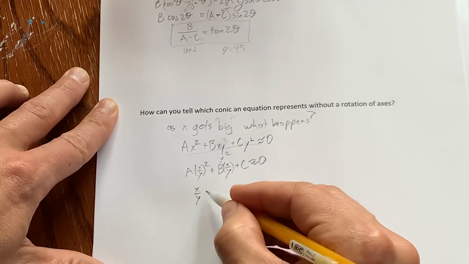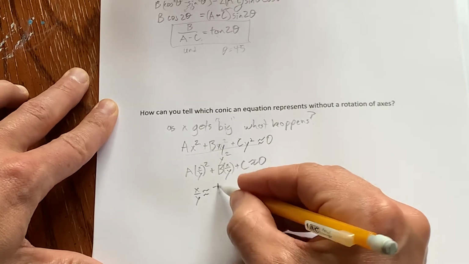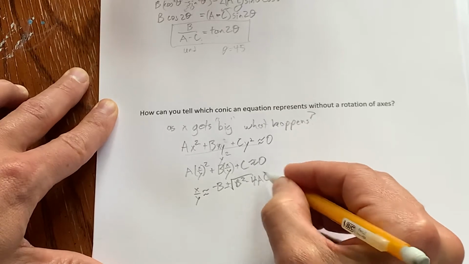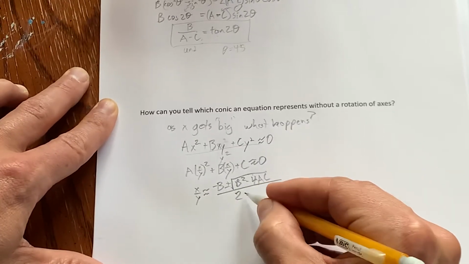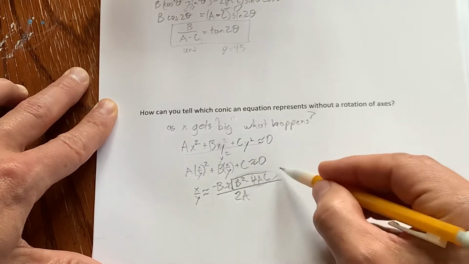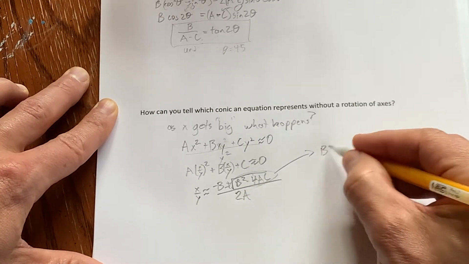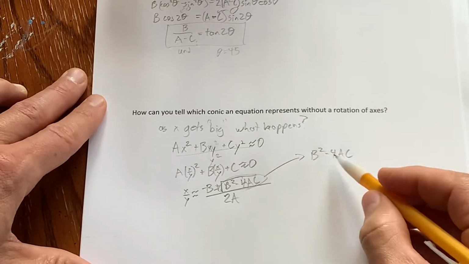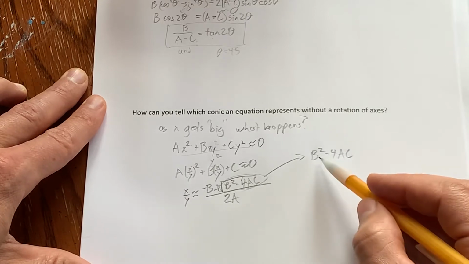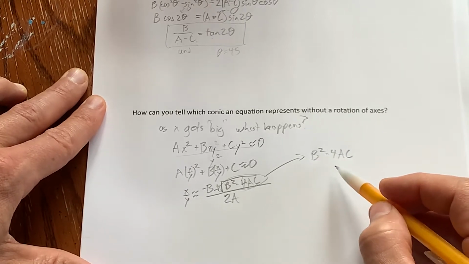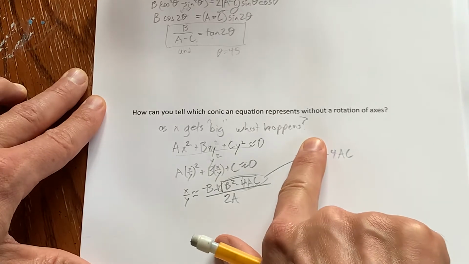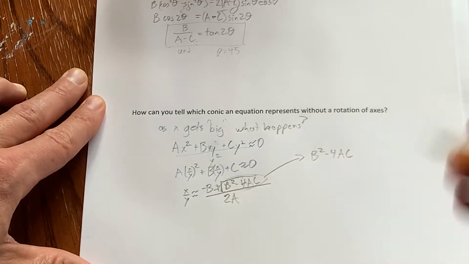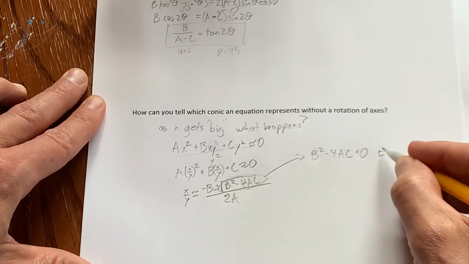Well, you get x over y is about negative b plus or minus the square root of b squared minus 4ac, over 2a. And the way that you can tell, this is really interesting, you take this discriminant, b squared minus 4ac, and think about this. If b was 0 and a and c were positive, that would be an ellipse, right? That's going to get this whole thing less than 0. That's an ellipse.